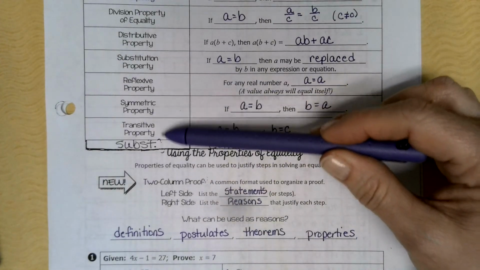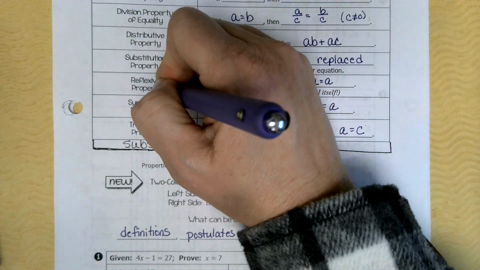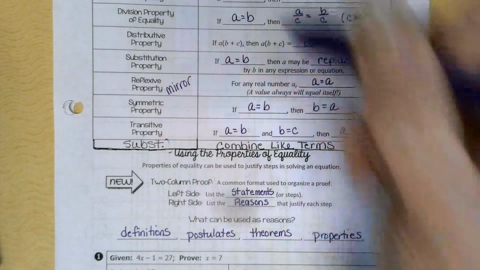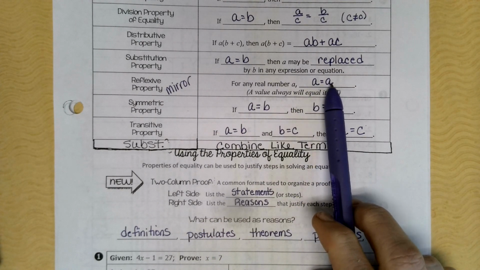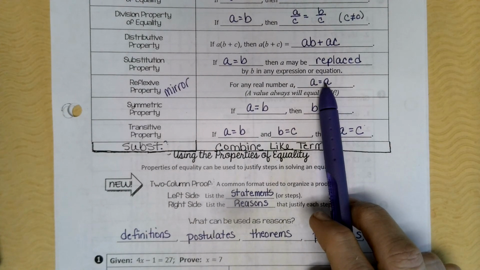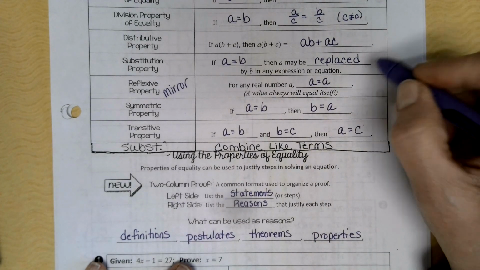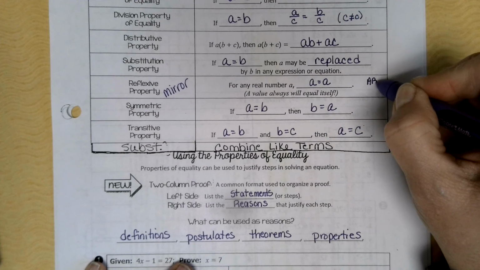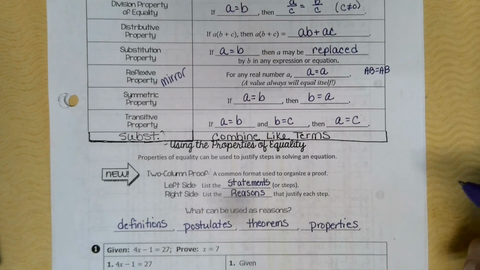Reflexive. Now, these are the new ones that you may not have ever heard of, so we need to definitely pay attention here. All right, for reflexive, I want you to think of mirror. Because when you look in a mirror, you see yourself. So reflexive is where something is equal to itself. Right now, you just need to learn what it is, and later on, we'll show you why you use it. It's used in proofs. But for now, you need to just know that it's something equal to itself. In geometry, you might see something like segment AB is equal to segment AB.